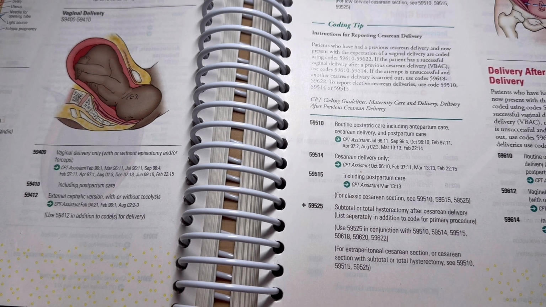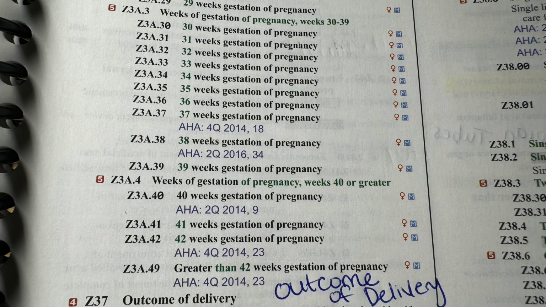So how I'm going to do these delivery codes, because every single delivery has to have the weeks of gestation, every single delivery has to have the code if they were live born or stillborn. And all my deliveries that I did were live born. So I'm only going to show that section of my ICD-10 book one time because it's just going to save me time and not have to keep going back to show you guys the weeks of gestation when you already know what that code looks like.